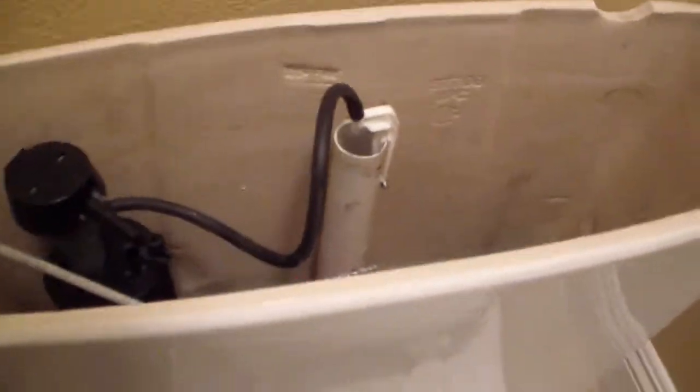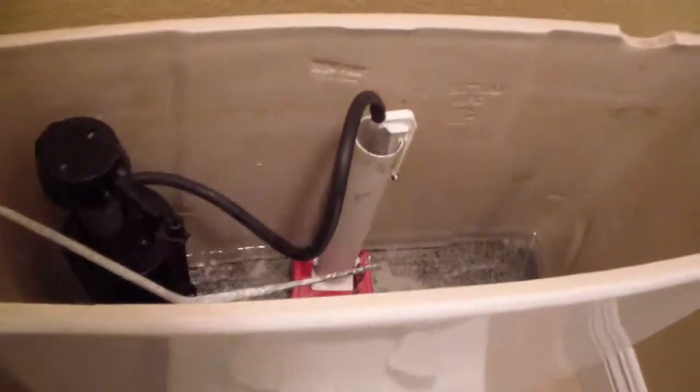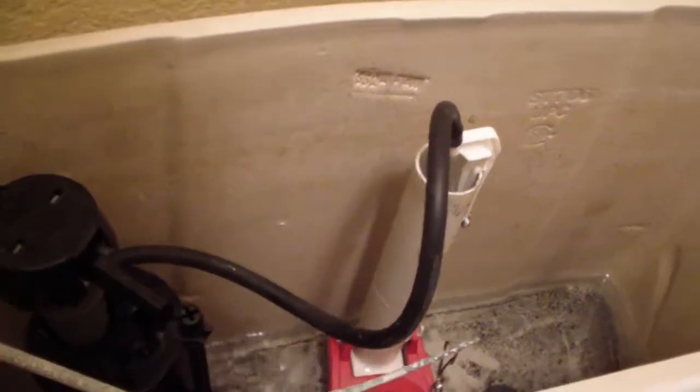This one specifically goes on like that, and we're going to turn on the water supply and turn this off. Turn on 90 degrees. So good, I think.